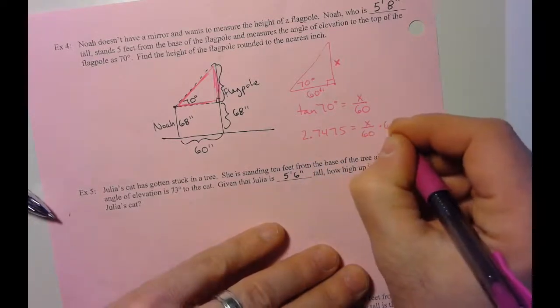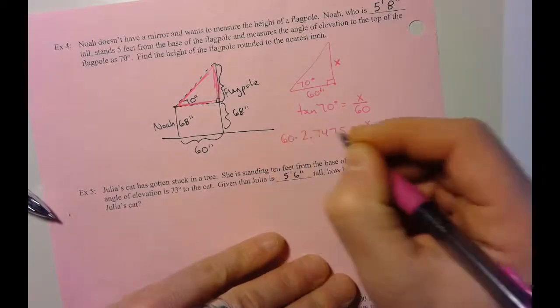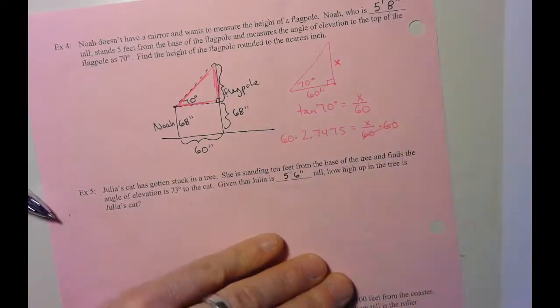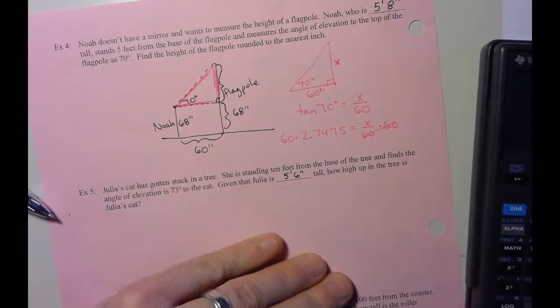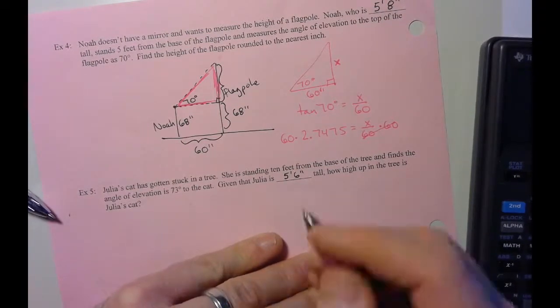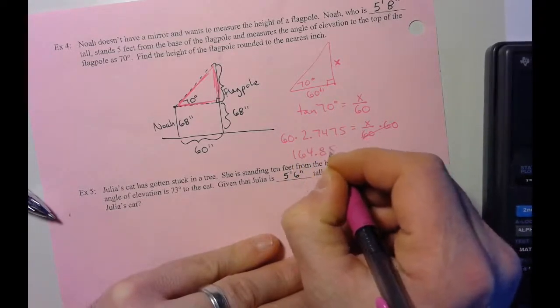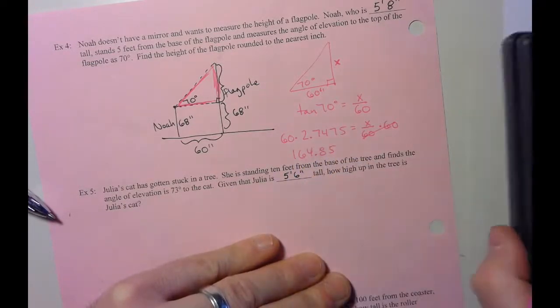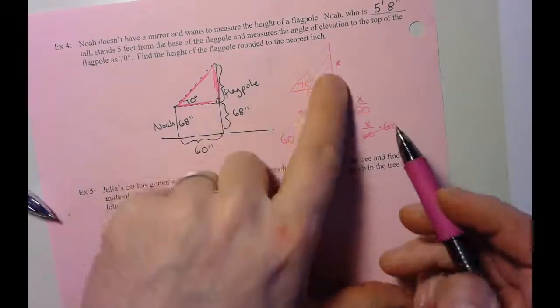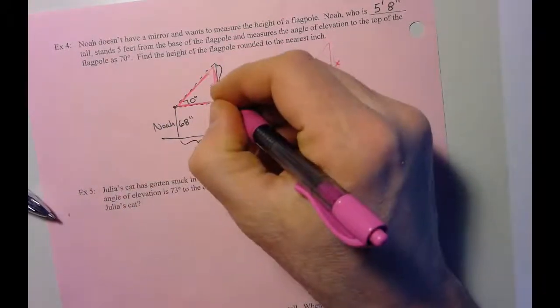Multiply by 60. Take out the calculator, and I do 60 times 2.7475, and that gives me 164.85. Now keep in mind that that's this length right here.